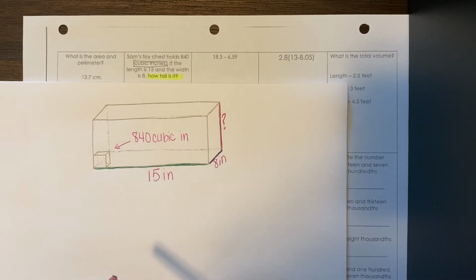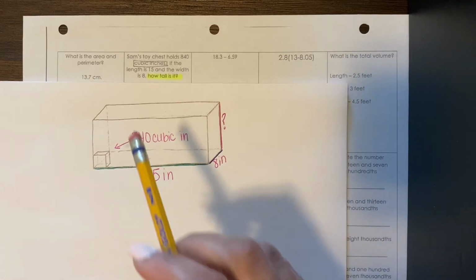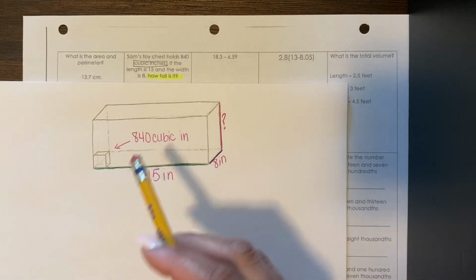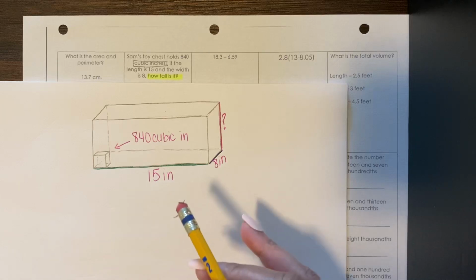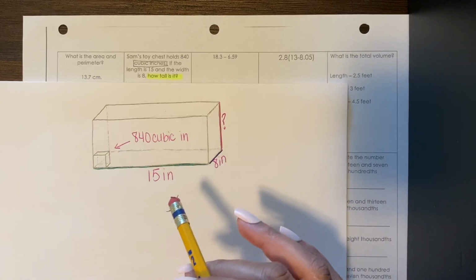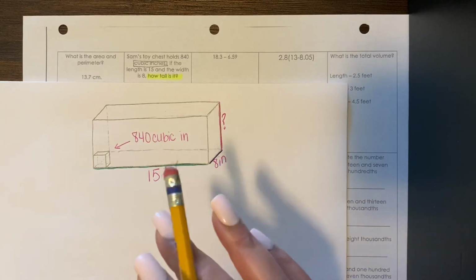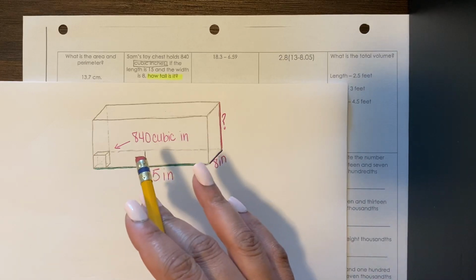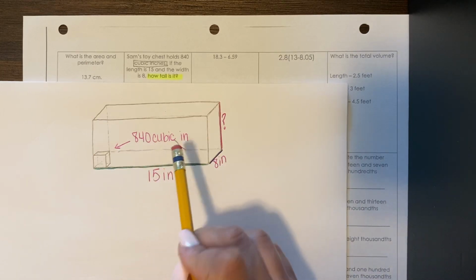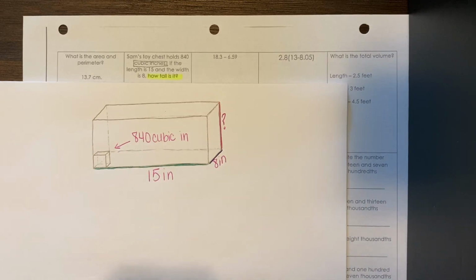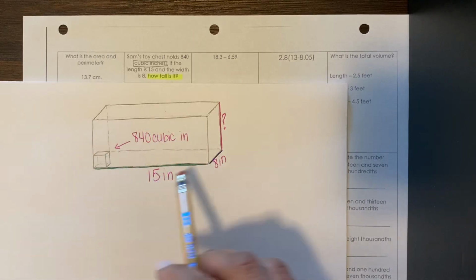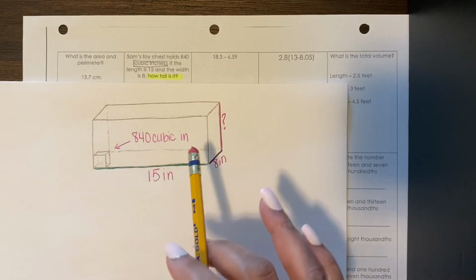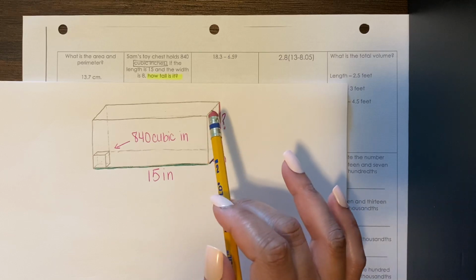Sam's toy chest holds 840 cubic inches. If the length is 15 inches and the width is 8 inches, how tall is it? Okay, so we are given 2 dimensions and we are also given 840 cubic inches, which is our total volume for the toy chest. Now I went ahead and drew a visual of the toy chest.